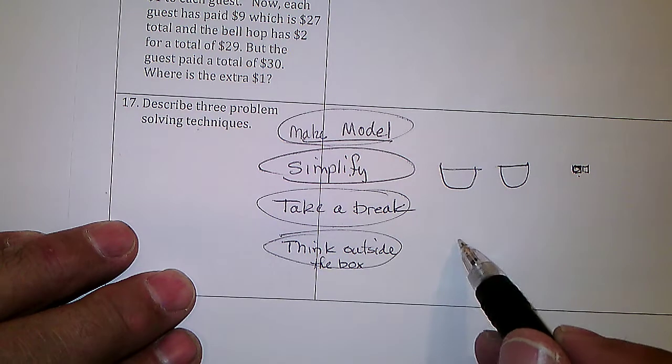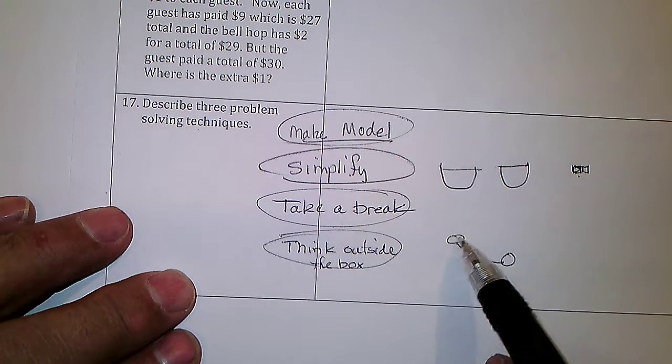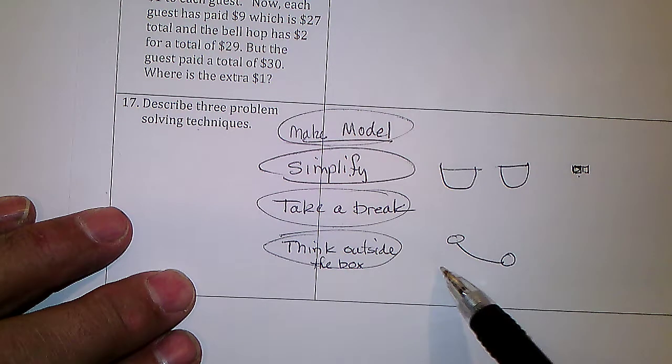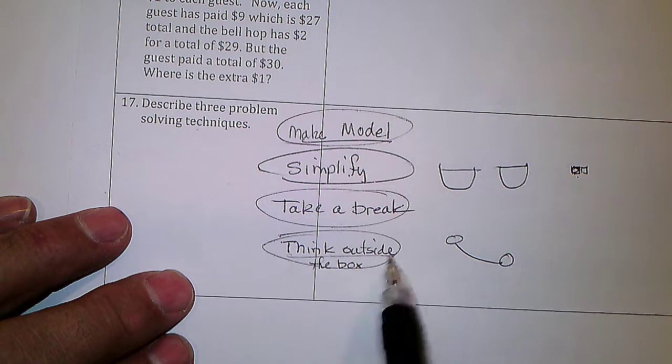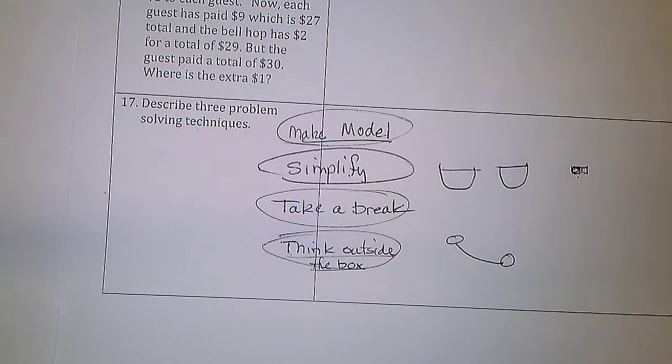That one, like the rope around the wrists. You can't take the rope off, but you can weave the rope around the wrist. So you got to think about, okay, it looks like the wrist and the rope are tied together and you can't get through, but you can get through if you think that way. Okay, so you want to think outside the box.